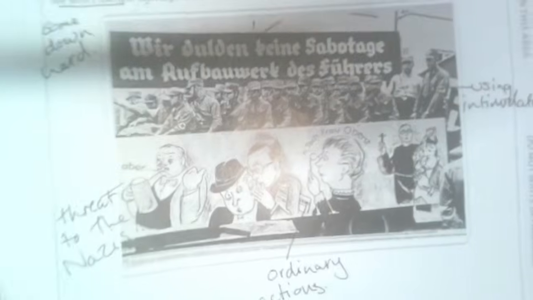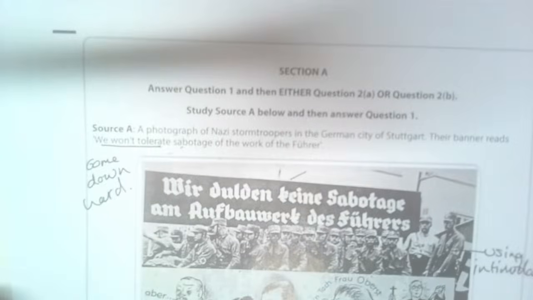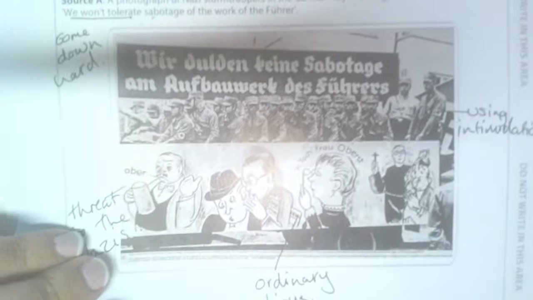So the reason I chose that one, by the way, is because opposition against the Nazis has never come up as a question 1. So that's worth remembering. Okay, another one that's never come up as a question 1 is the invasion of the Ruhr. So let's have a look at a source for the invasion of the Ruhr.